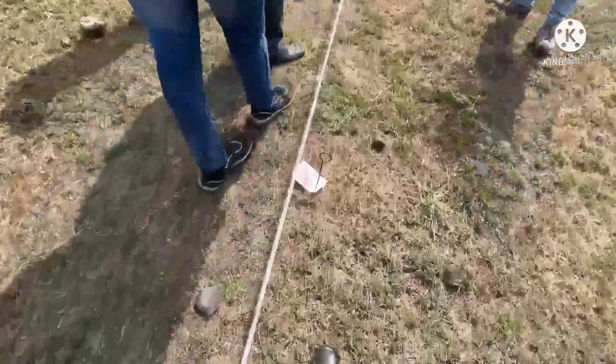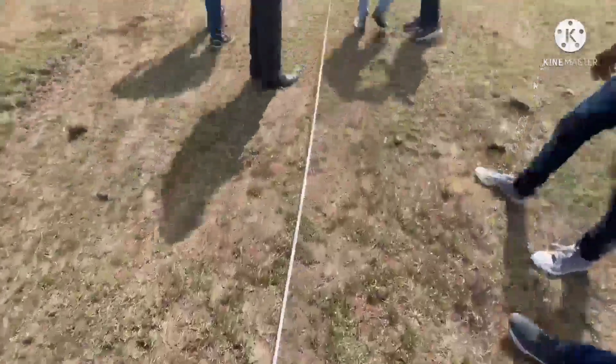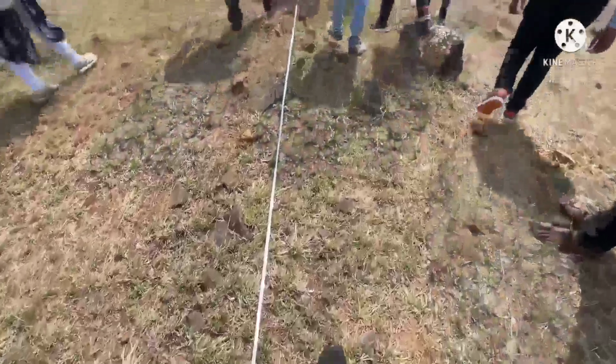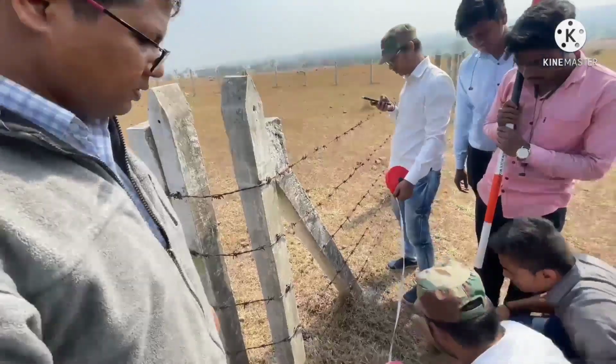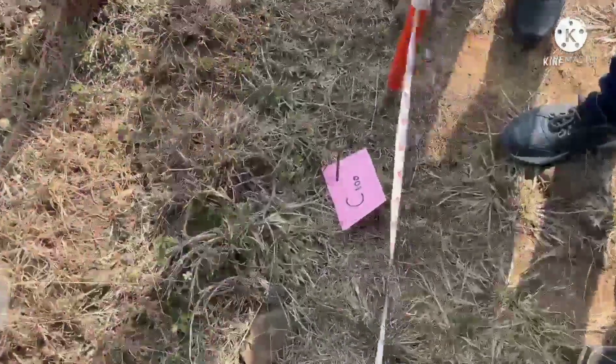Likewise we are supposed to go on keeping the cheats up to C100. This is C60, this is C90, and the last point we will mark is our C100.